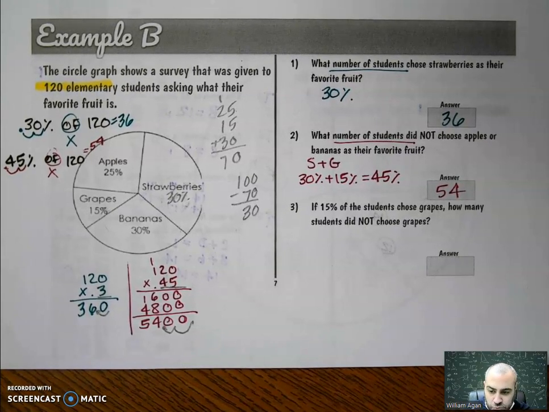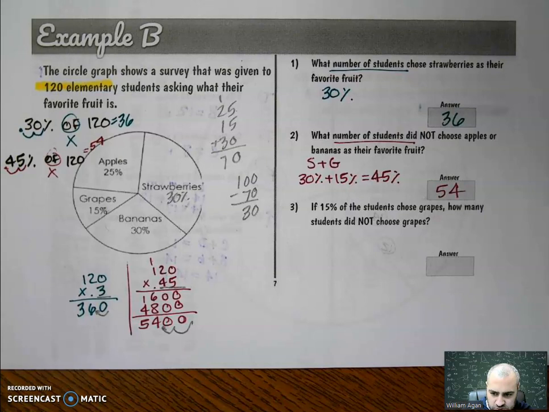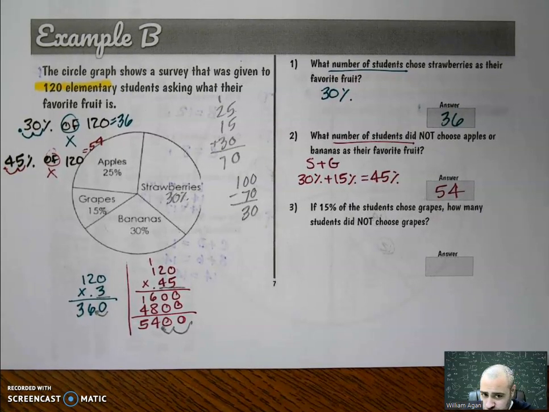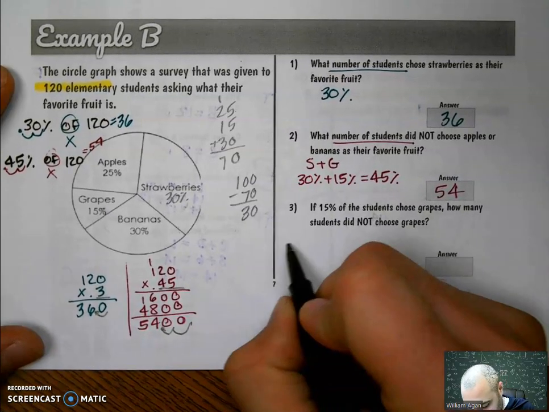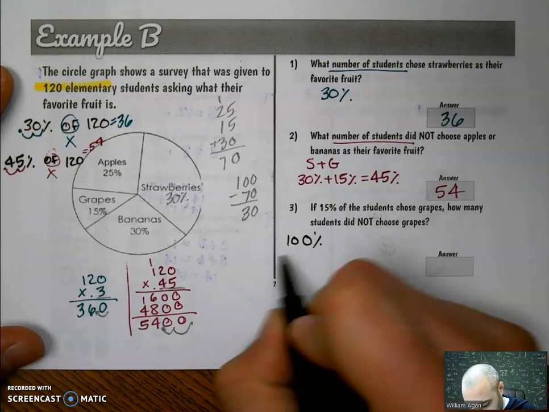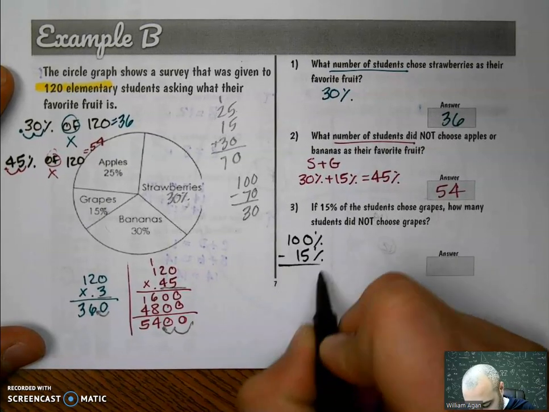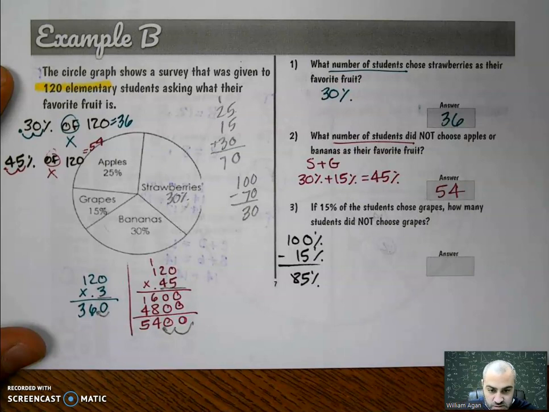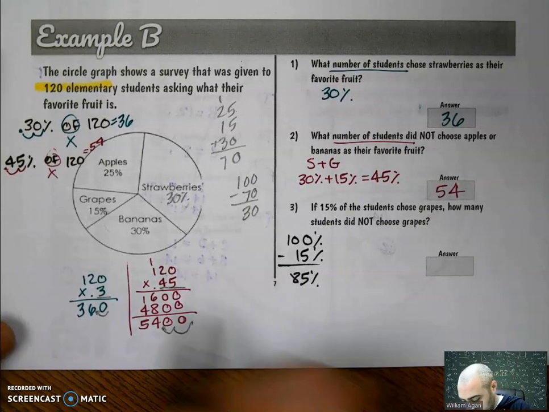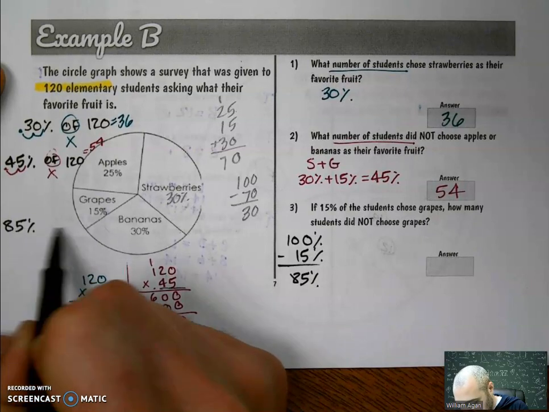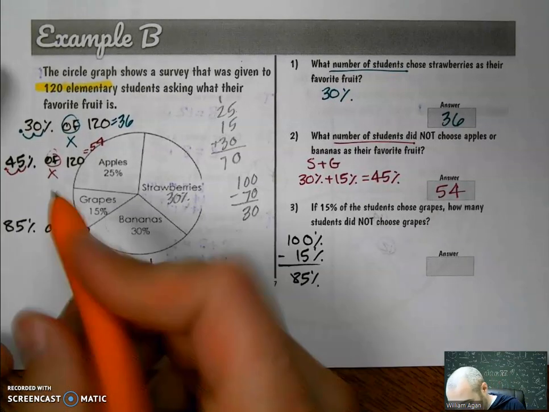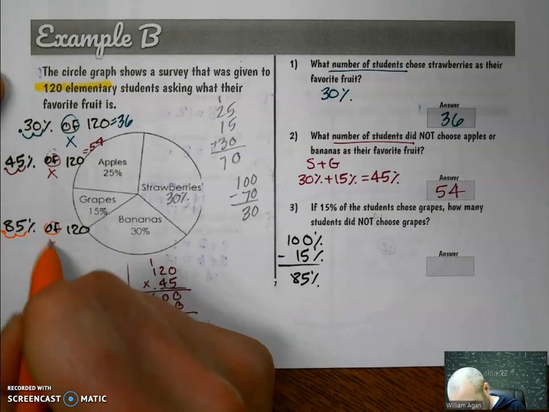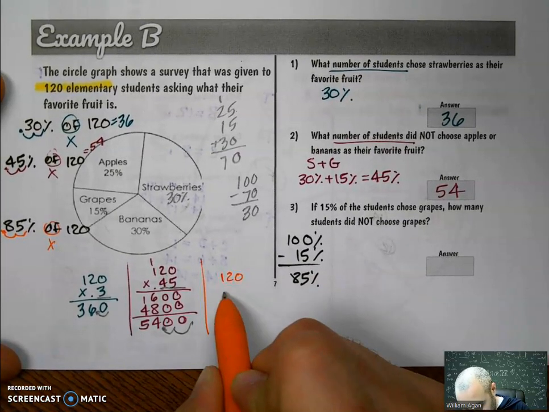Okay, and number 3. Hang on just a second. I'm going to pause. Okay, if 15% of the students chose grapes, how many students did not choose grapes? Okay, so if they didn't choose grapes, that's the rest of them. So everybody would be 100% minus 15%. That leaves us with 85%. Okay, so now we need to figure out what is 85% of 120. Move the decimal 2 times to the left, and of means multiply. So I have 120 times 0.85.